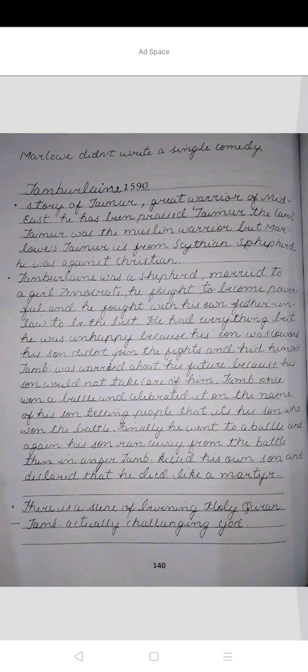Marlowe didn't write a single comedy. His next play is Tamburlaine, which was published in 1590. It tells the story of Tamur, a great warrior of the Middle East. He has been praised. Tamur was a Muslim warrior, but in Marlowe, Tamur is from Scythia, a shepherd. He was against Christians. Tamburlaine was a shepherd married to a girl, Zenocrate. He fought to become powerful, and he fought with his own father-in-law to be the best.